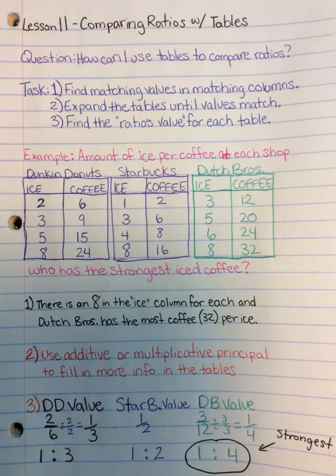Hello there again. Today we'll be looking at lesson 7 in module 1, which is comparing ratios with tables. All we're going to be doing is looking at tables like these and trying to figure out different information based on the ratios in those tables. Like, for instance, in the one we're going to do today, which restaurant has the strongest iced coffee.